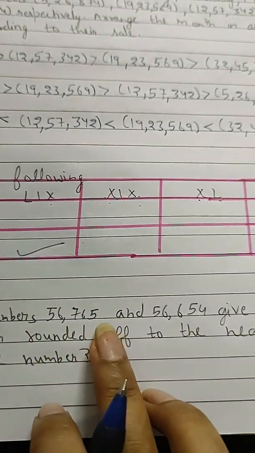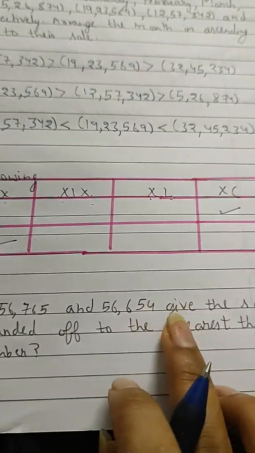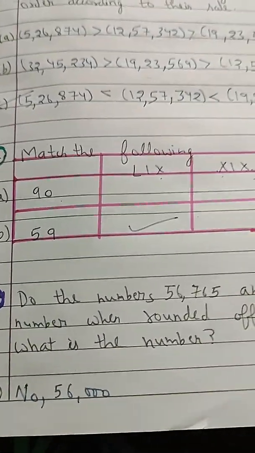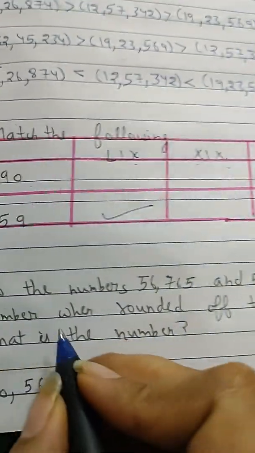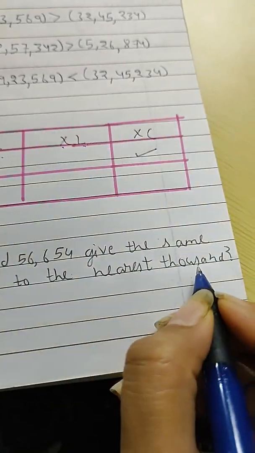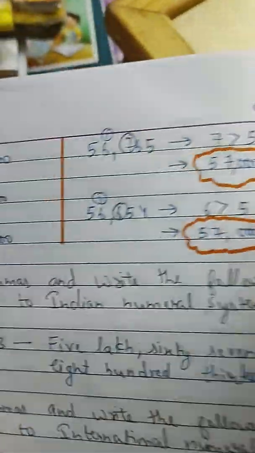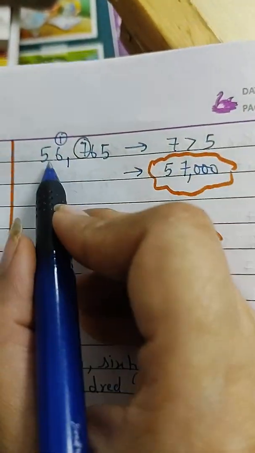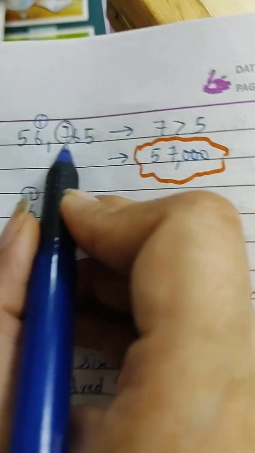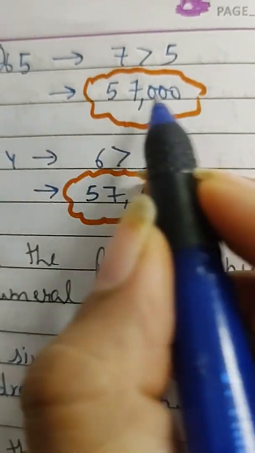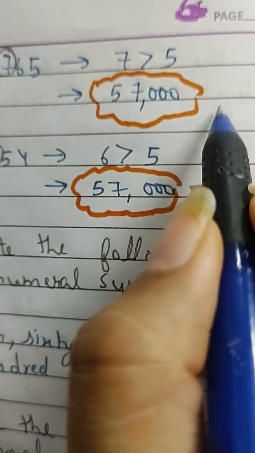Now the next question: 56,765 and 56,654 give the same number when rounded off to the nearest thousand, okay. And what is the number? So we have to check whether they are giving the same round off if we are rounding off to the nearest thousand. So now we have 56,765. For the nearest thousand we have to look at the hundreds place value. 7 is at the hundreds place. 7 we are going to compare with 5. 7 is bigger than 5, so we are going to add 1 here. Then it will become 57,000. All these 3 digits we are going to replace with 0.